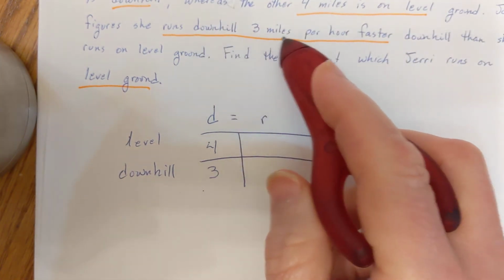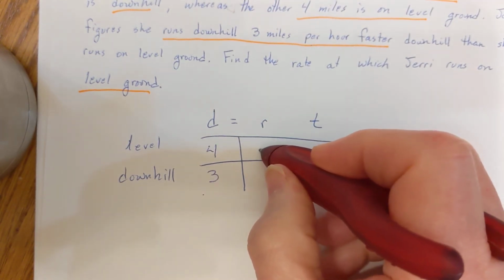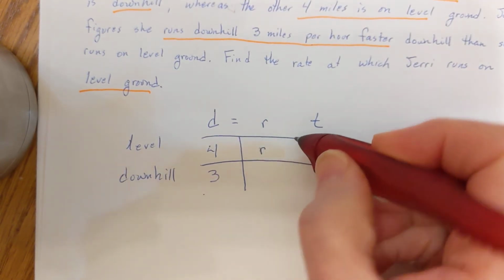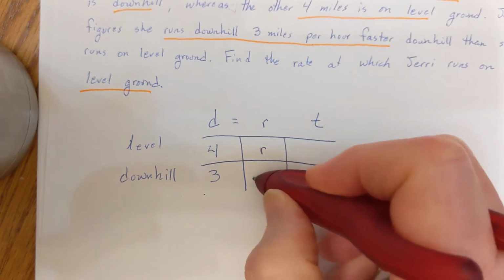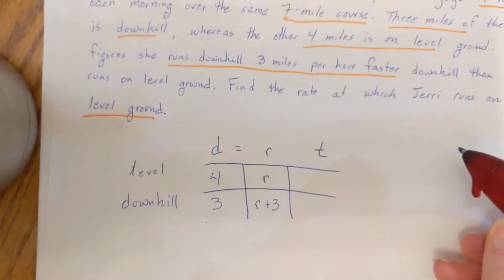She runs 3 miles per hour faster downhill, so I'm going to call R how fast she goes on level ground, and R plus 3 how fast she goes downhill.